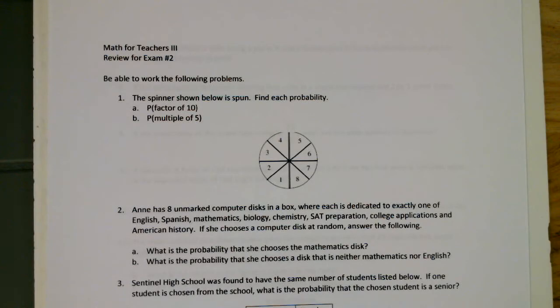Okay, in this video, we're going to go over the review for exam number 2, which is on Wednesday, April the 6th, and it will cover the material in Chapter 9, more specifically Section 9.1, 9.2, 9.3, 10.2 and 10.3. All right, so we'll start with problem number 1, where the spinner shown below is spun.